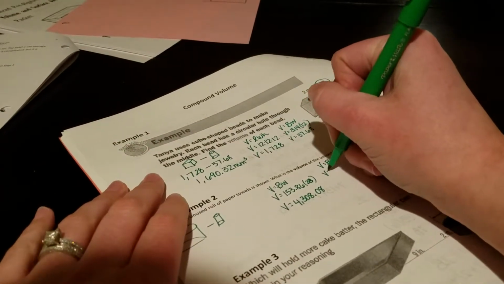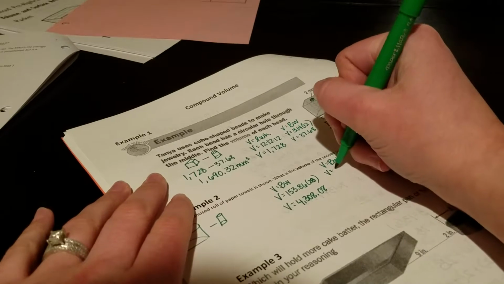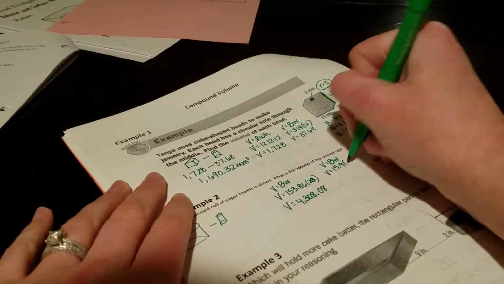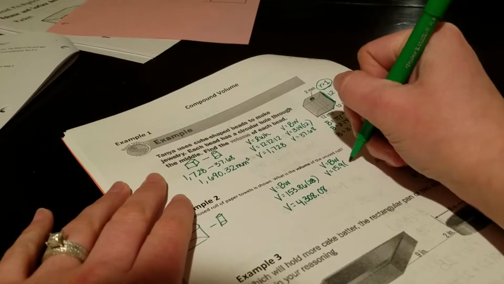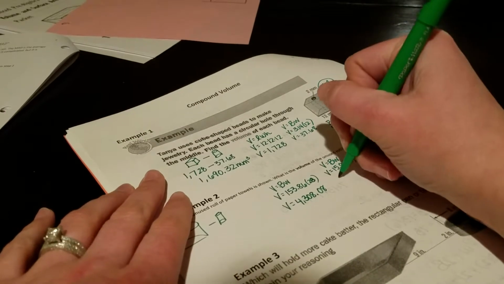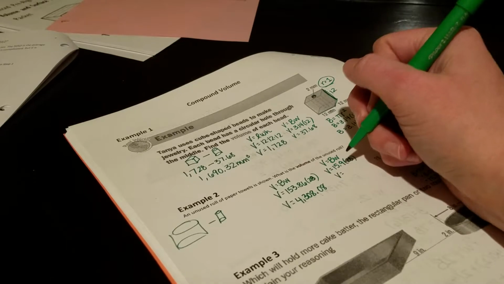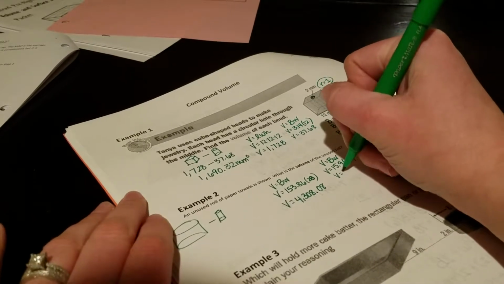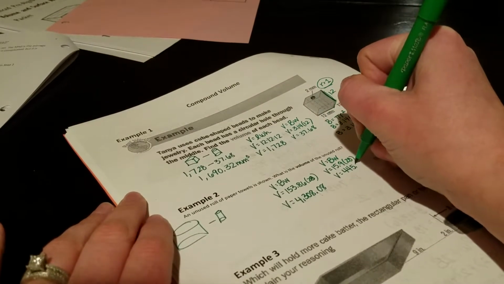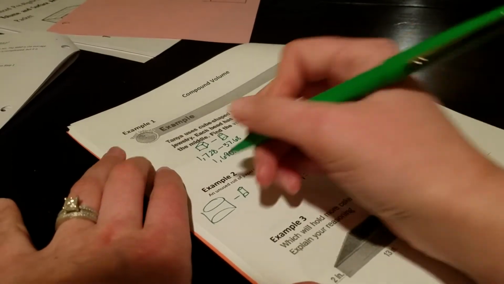So my volume for the B for the little one is 15.9. W is still the same, 28, because that runs the whole way. So 15.9 times 28 is 445.2.